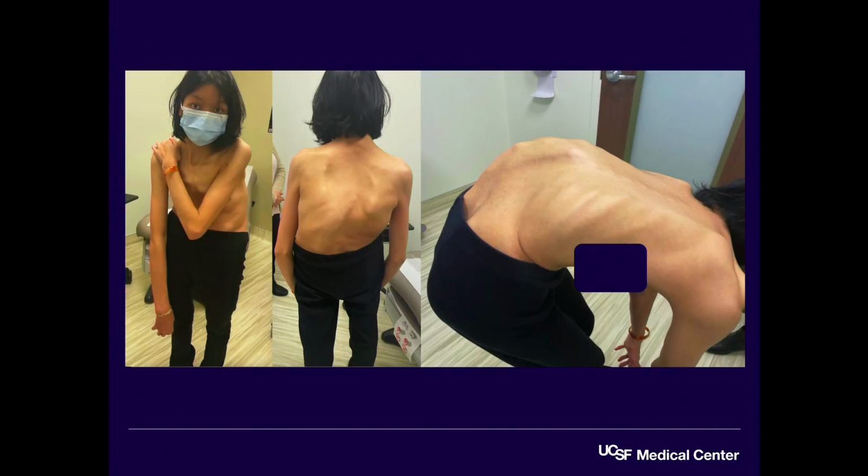So here's her clinical picture. You can see that her abdomen is very shortened, and she has pretty poor appetite and early satiety. And Lee, would you go back to that standing film?